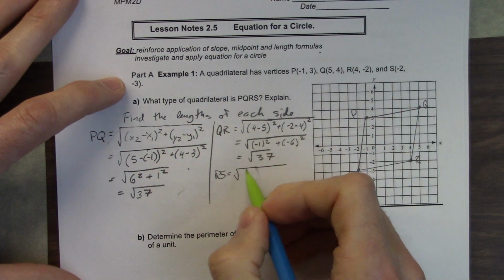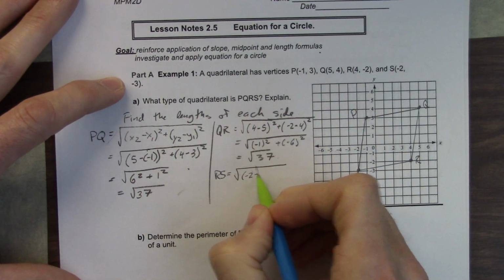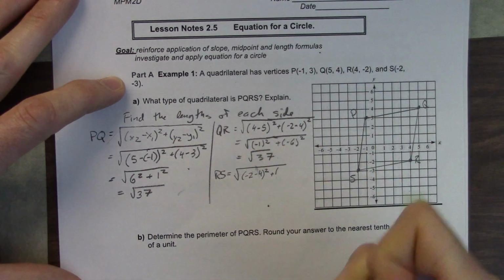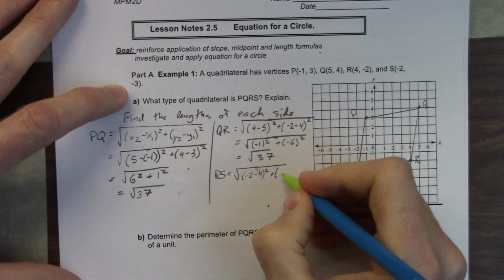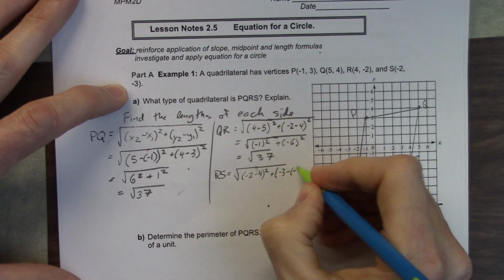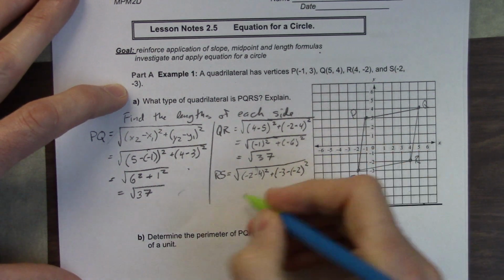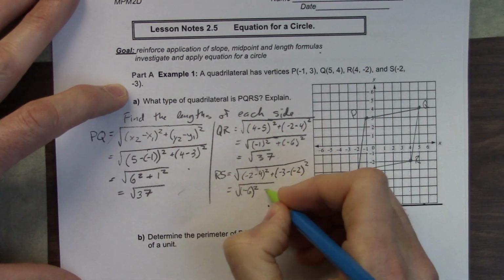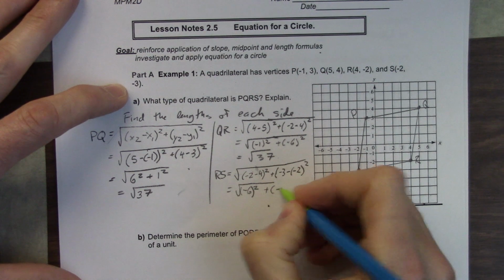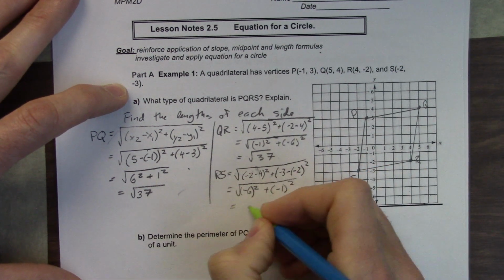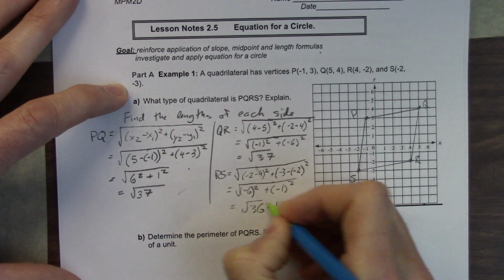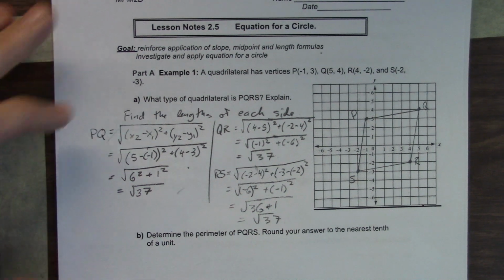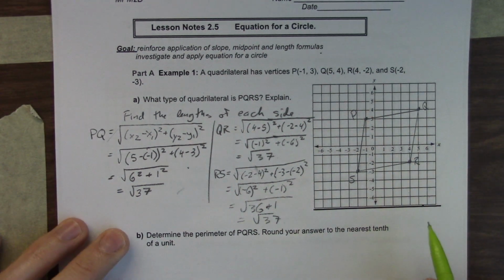RS, so S is negative 2 minus 4 squared plus... Okay, it looks like they're all the same. We've got one more. We've got to do PS, this one, right?